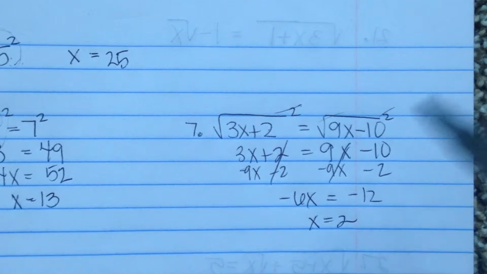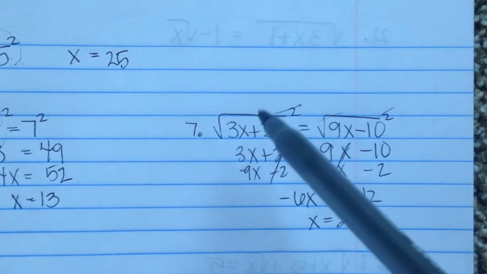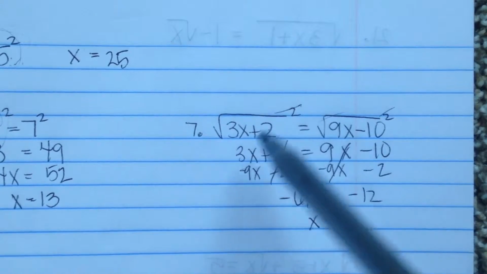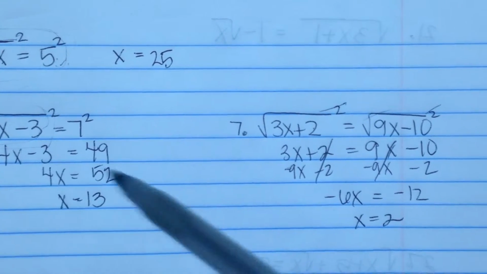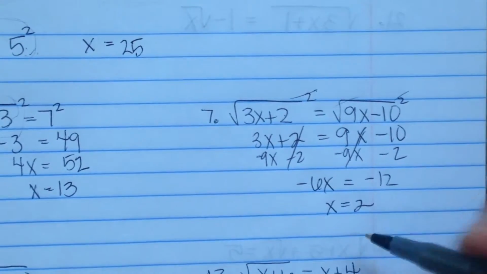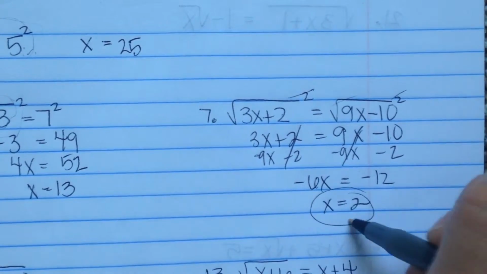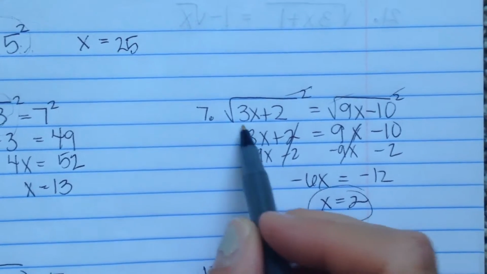Okay, and now for these, you have to check for extraneous solutions whenever there's more than one x once you're squaring. But really, you should check on all of them. An extraneous solution means that you get the answer, but when you plug it back in, it doesn't work. So I'm going to plug it back in.